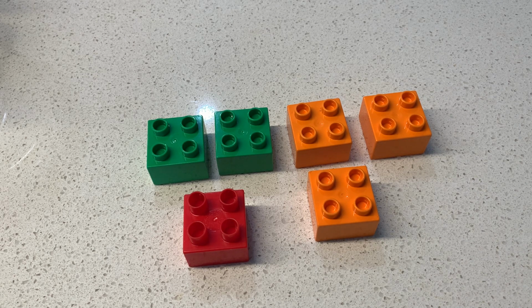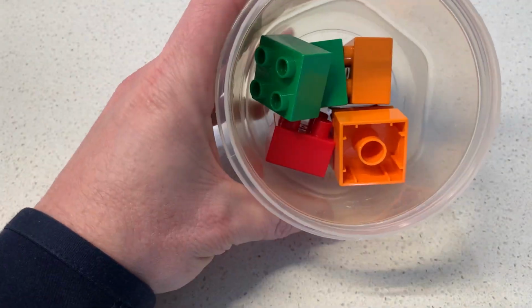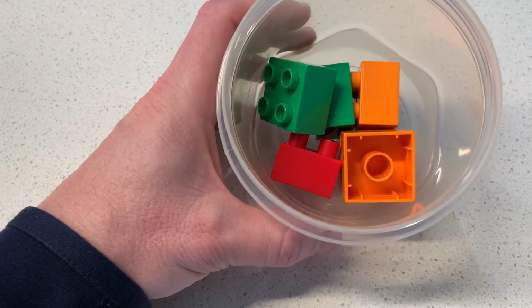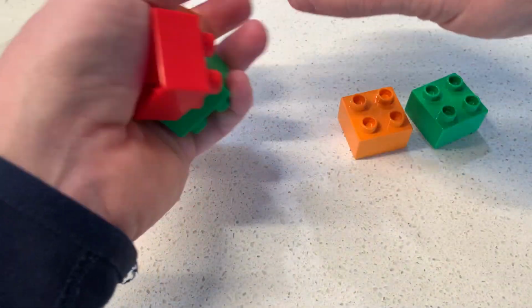Now it's actually not true because there are still 6 total blocks. If I'm pulling 1 block at a time, if I put them all in this Tupperware tub and shake them around, there's still 6 blocks in that tub, okay? So my chances of pulling the orange block are still 3 chances out of 6, which is an even chance event.